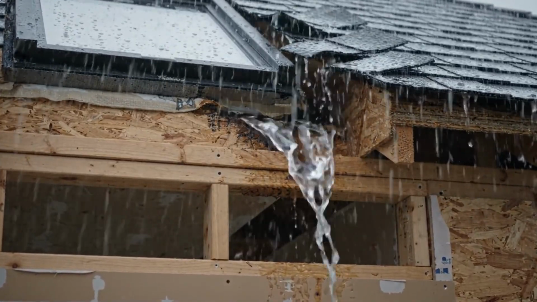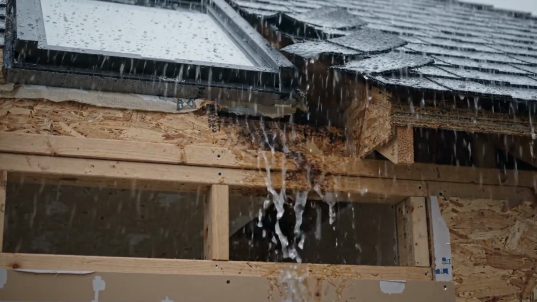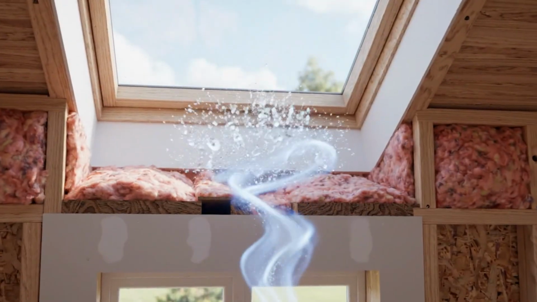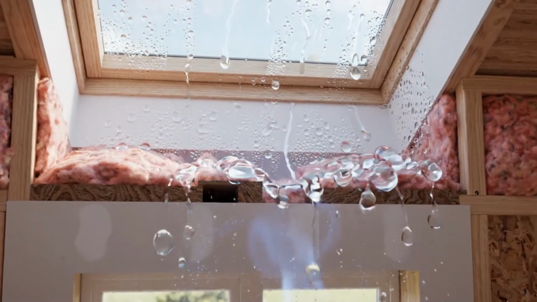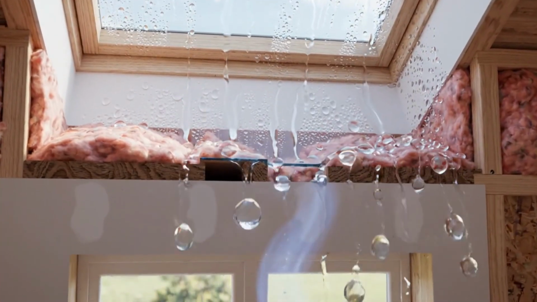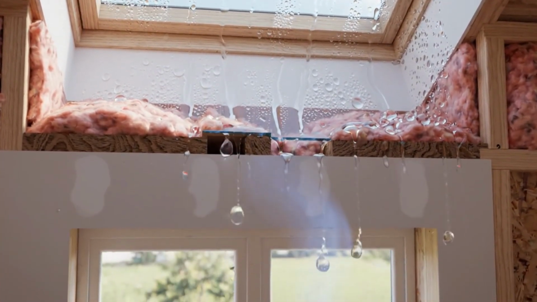Moisture along the uphill edge often points to failed flashing or water backing up behind debris. Leakage at one corner may come from a separated flashing joint. Water forming between the glass and frame can indicate a failed glazing seal.